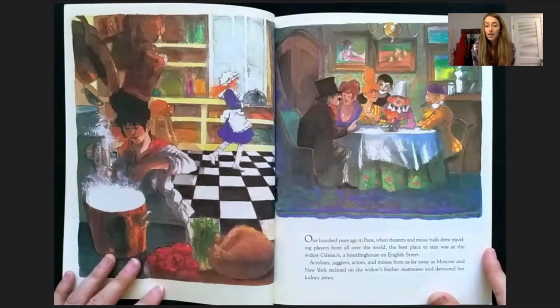100 years ago in Paris, when theaters and music halls drew travelers, players from all over the world, the best place to stay was at the Widow Jatou's, a boarding house on English Street. Acrobats, jongleurs, actors, and mimes from as far away as Moscow and New York reclined on the widow's feather mattresses and devoured her kidney stews.